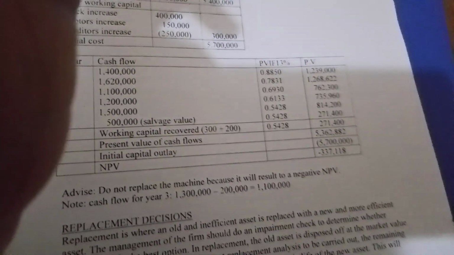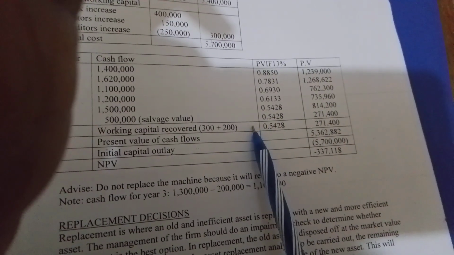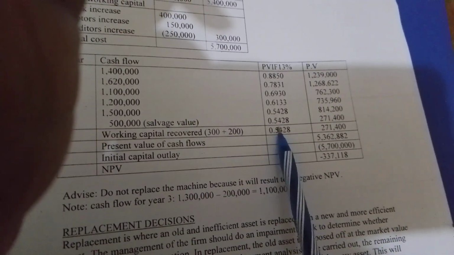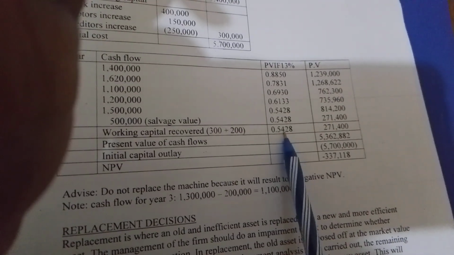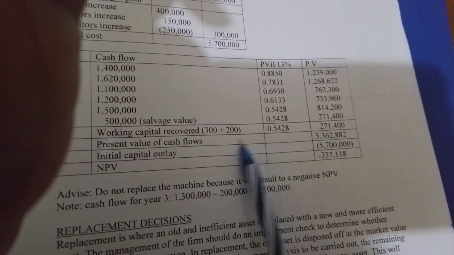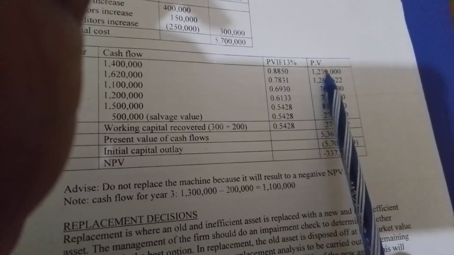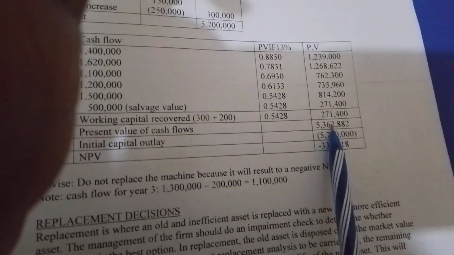We will require that amount. I think you understood here. The working capital recovered is in year 5. You use 0.5428. Then present value of cash flows, sum up all this.